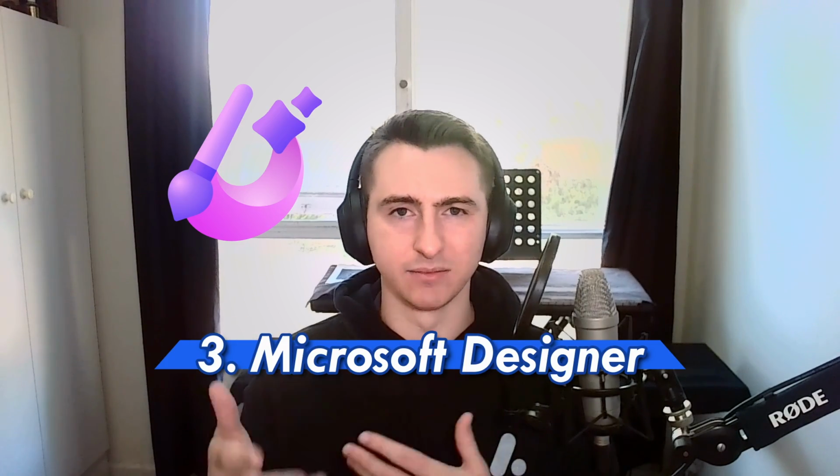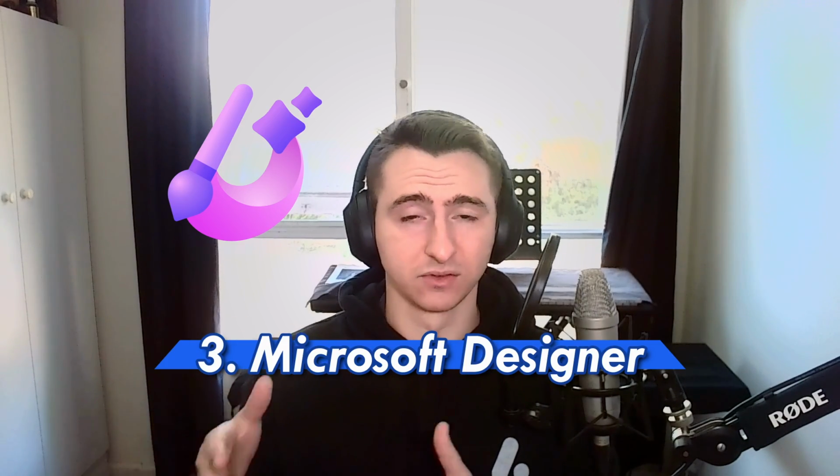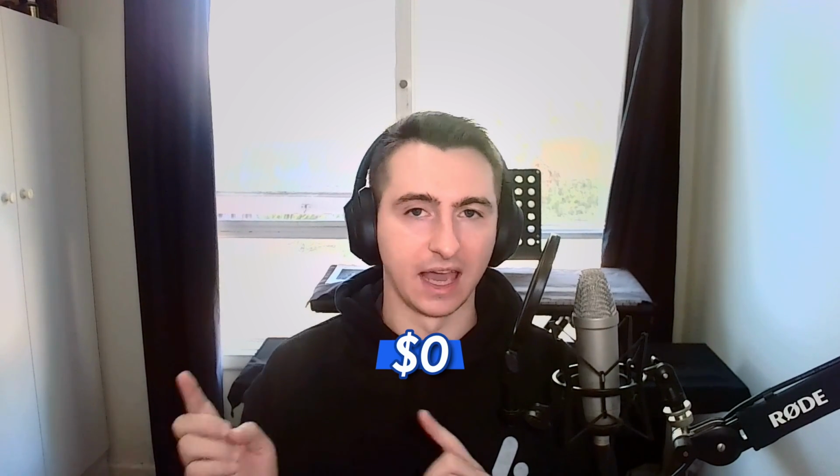The third tool is Microsoft Designer. This is an image generator. Sometimes it spits out cool images that are useful. Sometimes I prefer to just use Canva because I've got a bit more control of what I'm working with. But this is definitely a good AI tool to have up your sleeve. And the pricing, absolutely free.